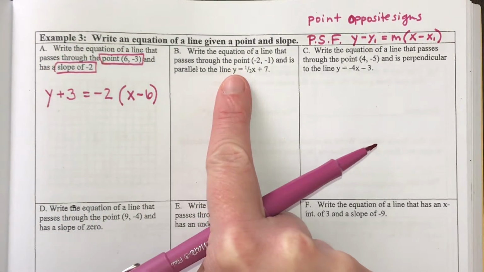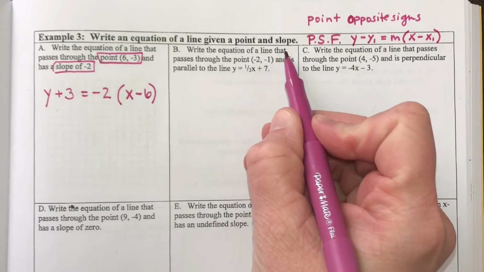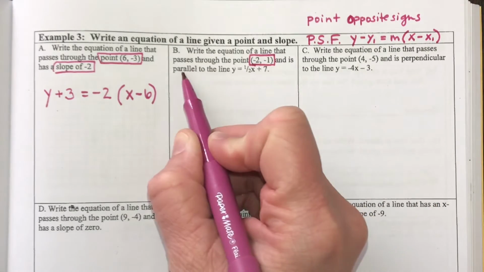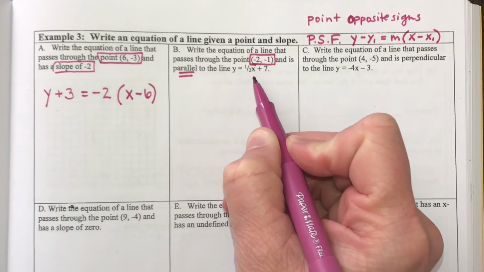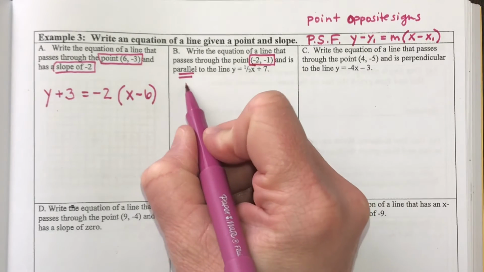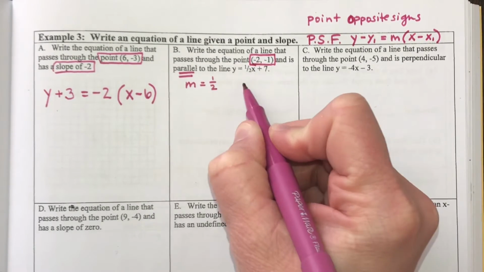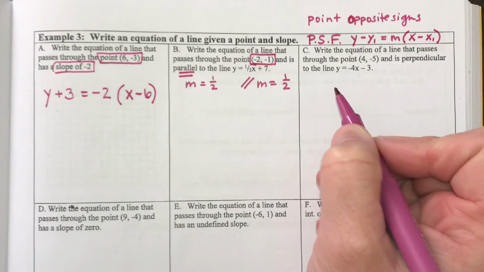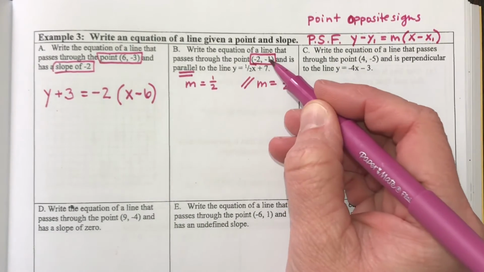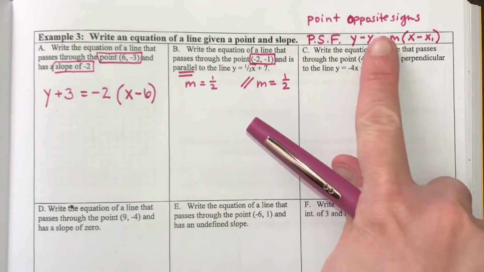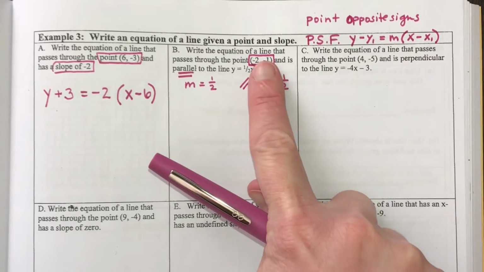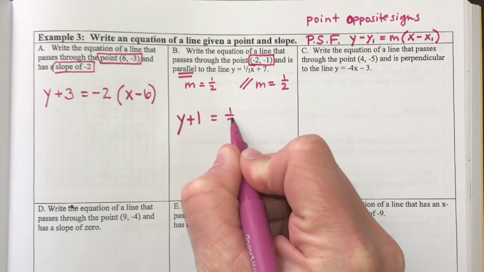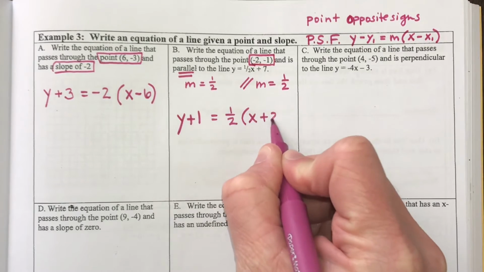Now in my next example, I'm going to have an equation of a line that's going to pass through this point, -2, -1, and is going to be parallel to a half x plus 7. So if the slope I'm given is a half and I want a parallel slope, I want to use an identical slope of a half. So a half for my slope and the point -2, -1. Now again, my equation is going to have opposite signs of my point. So this is going to be y plus 1 equal to a half, and then x plus the x value of 2.